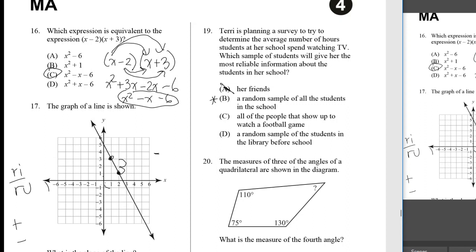Now, C might look appealing, but we want to see what we're dealing with. All the people that show up to watch a football game. Well, it might only be certain types of people who show up to watch a football game. What if everybody who's not at the football game is watching TV? What if the reason they didn't come is because of TV? So not everybody goes to the football game, whereas everybody goes to school.